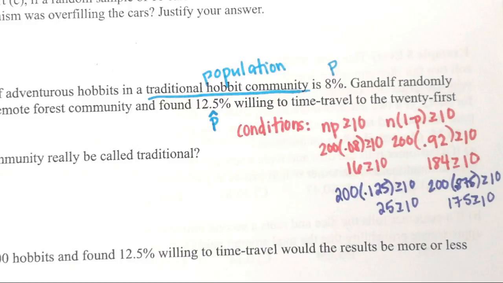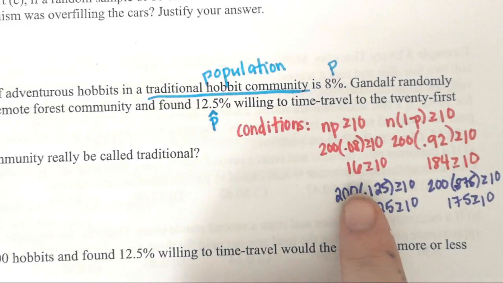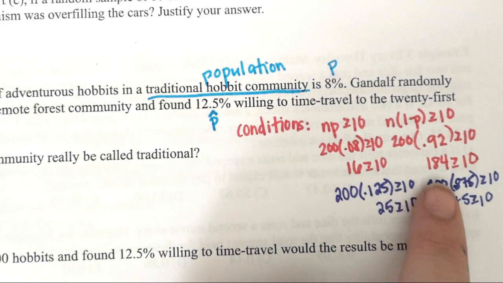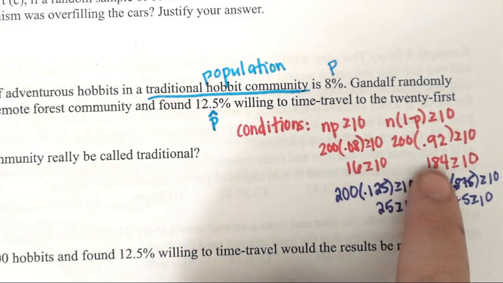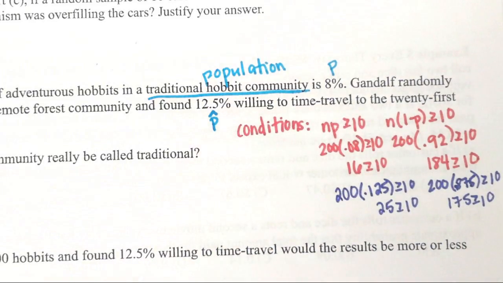So if it fails to meet this condition, let's say we got less than 16, so let's say we got 9 and then 191, we would say we're not going any further. Because everything we're doing from here is assuming this is a normal distribution. If these conditions aren't met, it's not a normal distribution, and everything else we're doing is dumb.